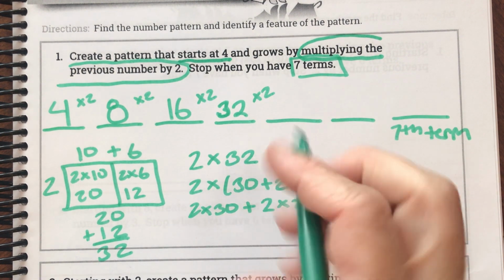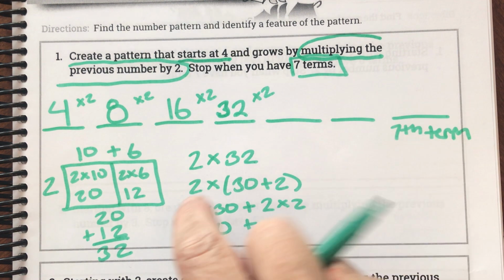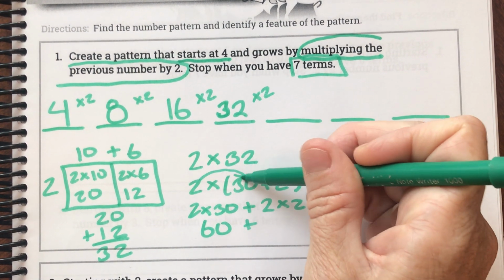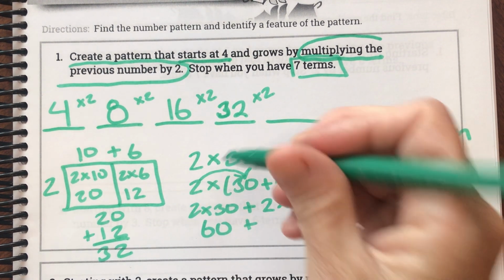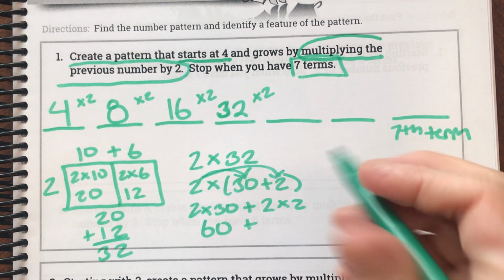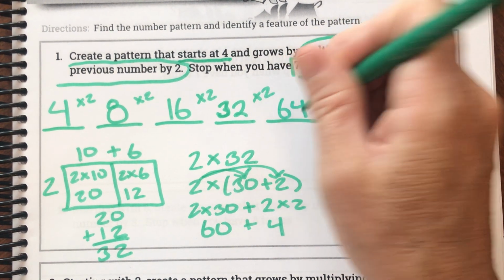Remember, in the distributive property I passed that out. So 2 times 30 is 60, plus 2 times 2 is 4. So I'm getting 60 plus 4 is 64.